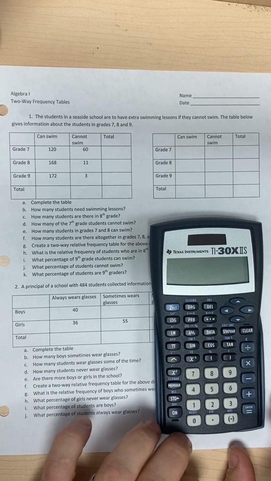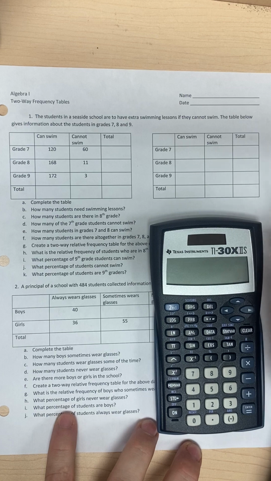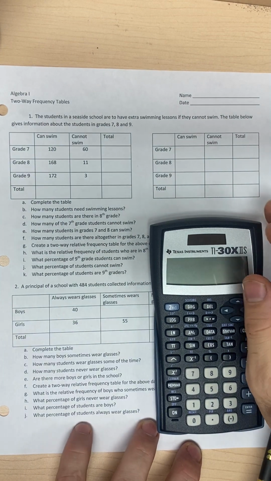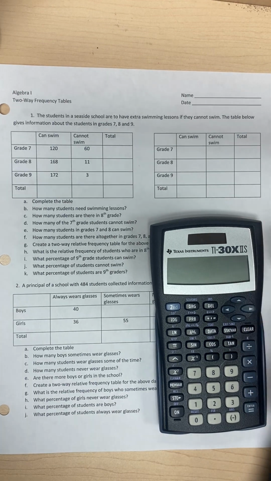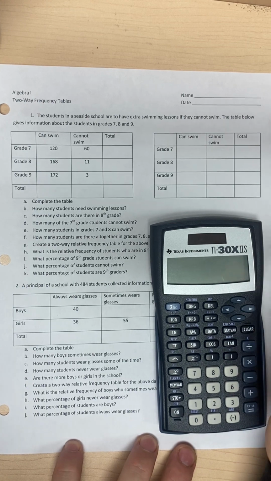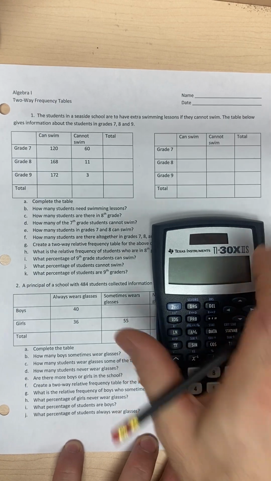All right, today we're going to be looking at two-way frequency tables. In a frequency table, we've got values, and in a relative frequency table, we're going to have percentages. The numbers correlate with each other. The values and the percentages are equivalent to each other, but it's important that in a frequency table, we've got numbers, and in a relative frequency table, we're going to have percentages.